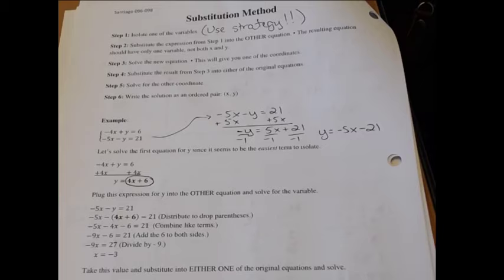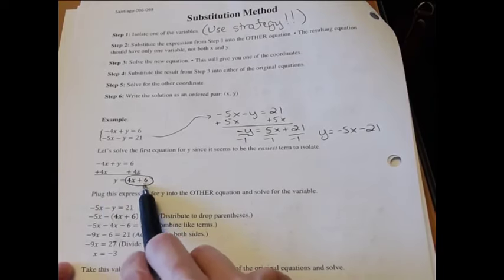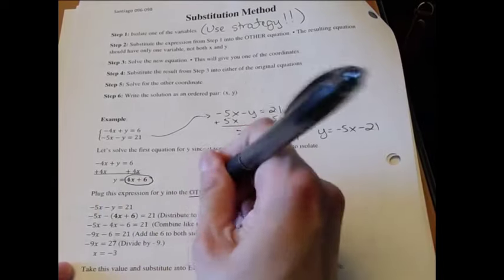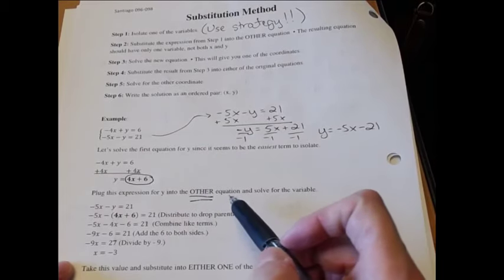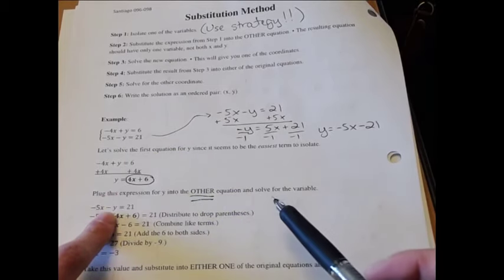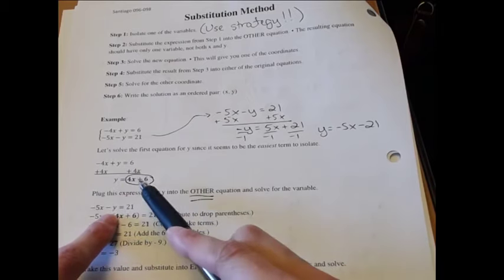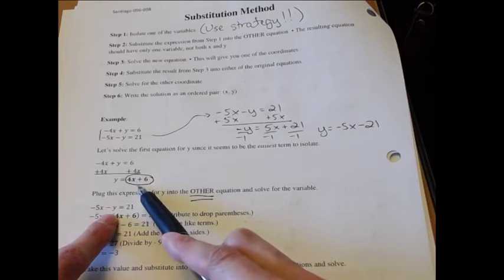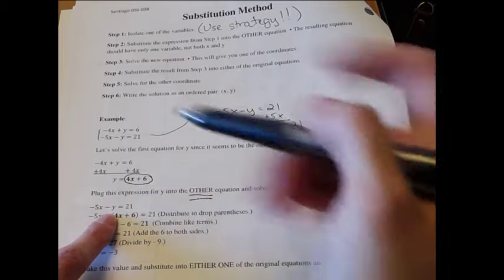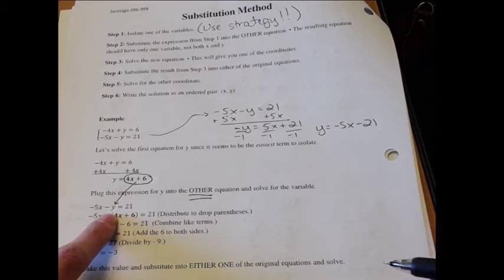And I said, according to the first equation, y is 4x plus 6. Now, guys, this is a system of equations. So if you manipulate one of them, you want to plug that into the other equation. So take a look at what I wrote here. Plug this expression, 4x plus 6 for y, into the other equation, the one you did not manipulate. The other equation is negative 5x minus y is 21. So if my other equation is negative 5x minus y equals 21, well, I know what y is. Y is 4x plus 6. So I'm going to take 4x plus 6 and put it right into y in my second equation.